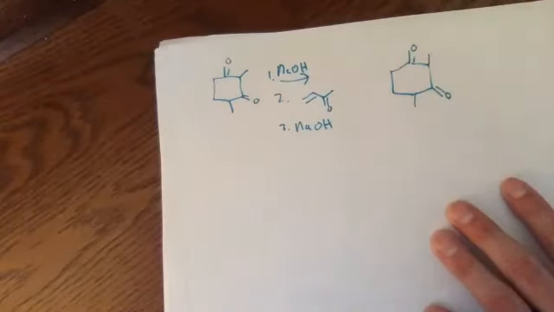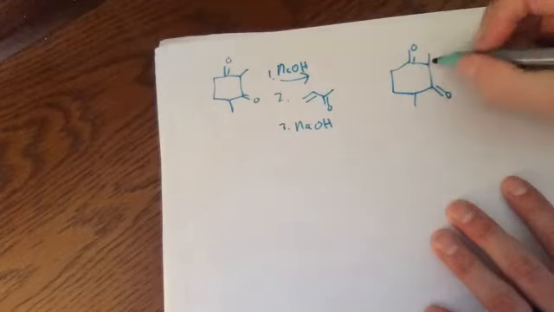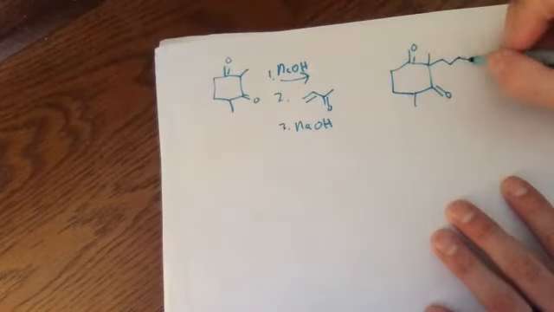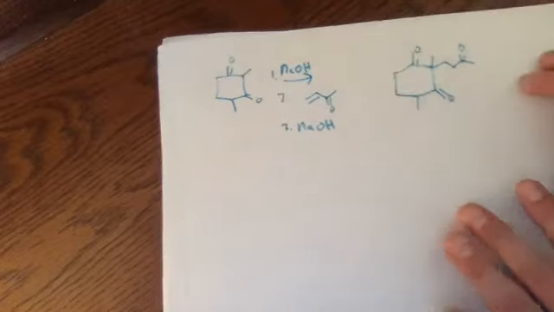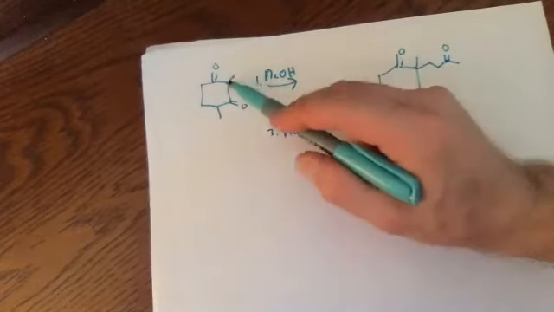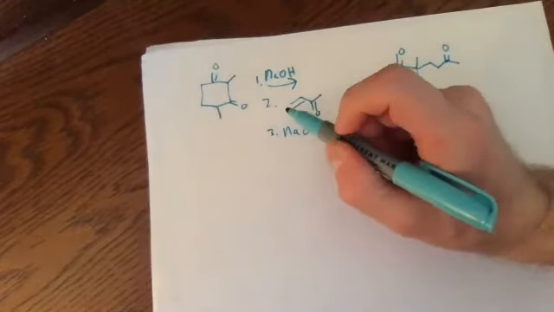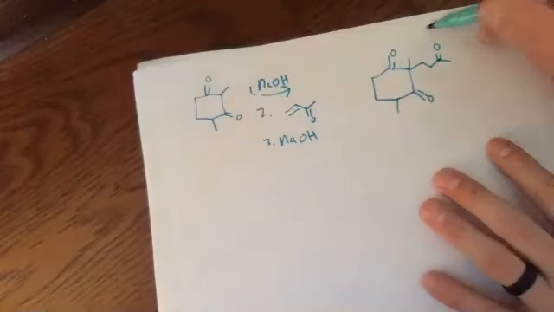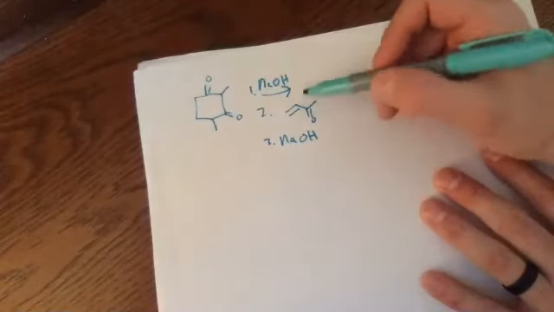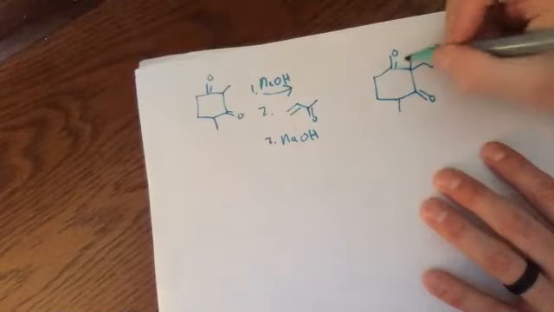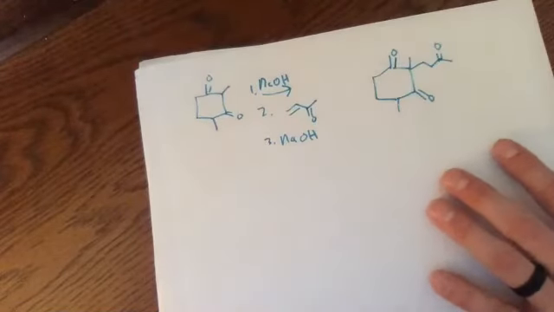We're gonna do our Michael addition. So we pull off this proton, attacked, came back down, reprotonated, finished our Michael addition here.